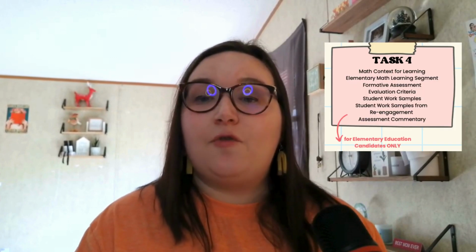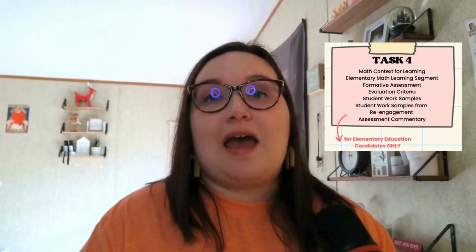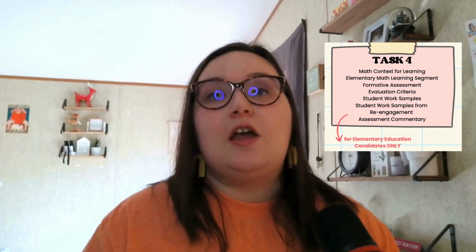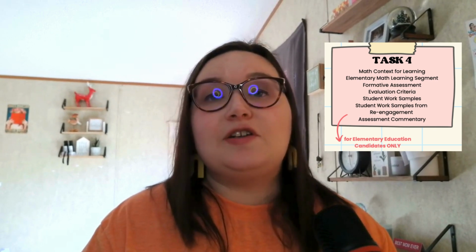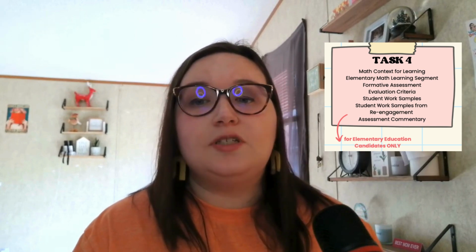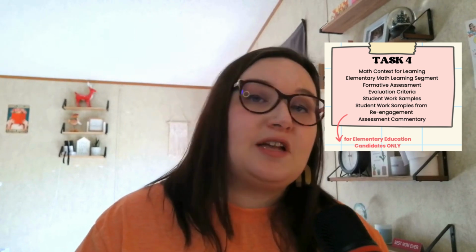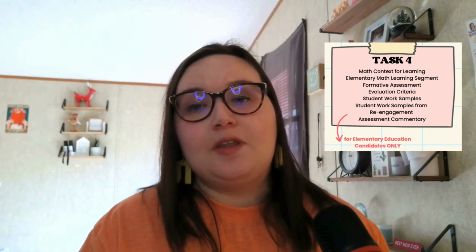If you're doing task 4, you have to submit the math context for learning, your elementary math learning segment, your formative and summative assessments, evaluation criteria, student work samples from your re-engagement lesson, and then your assessment commentary.